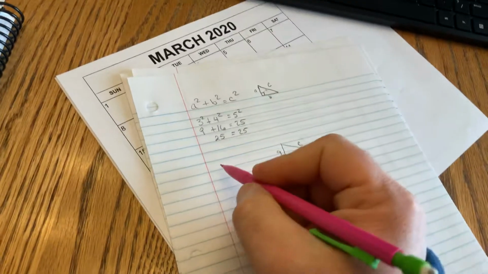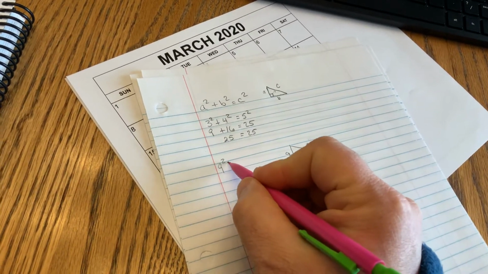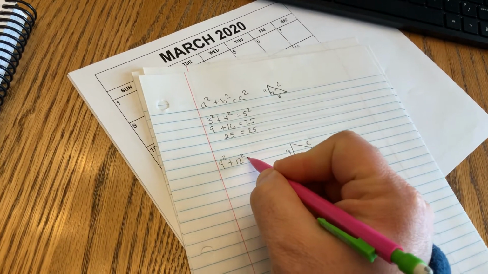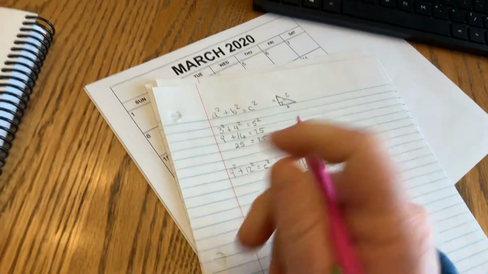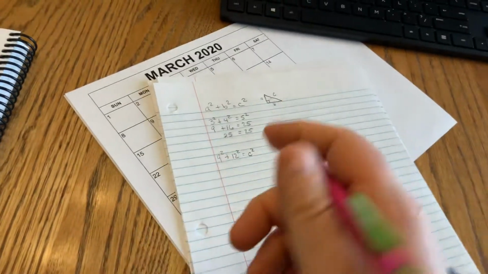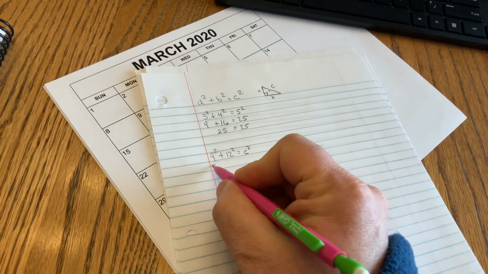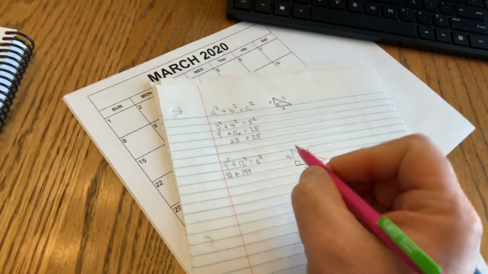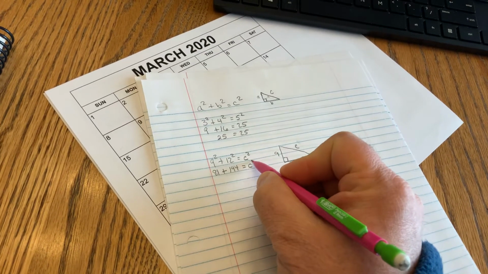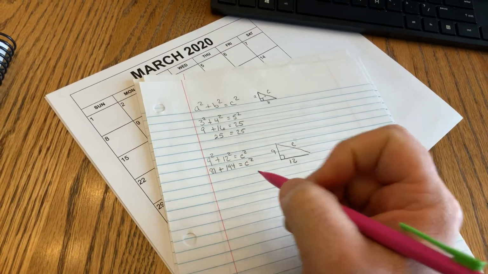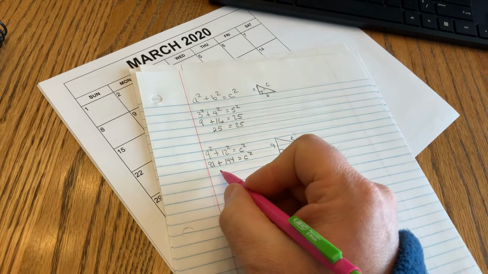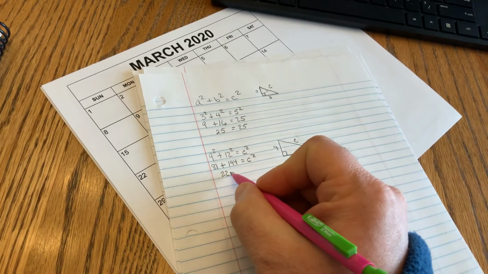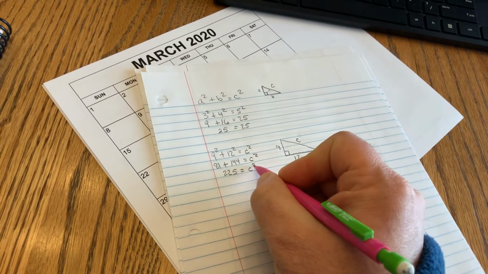We would go 9 squared plus 12 squared equals c squared. 9 squared is 81, 12 squared is 144, and we don't know what c squared is. When we put these two together, we get 225 equals c squared.